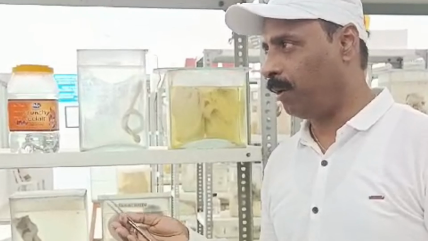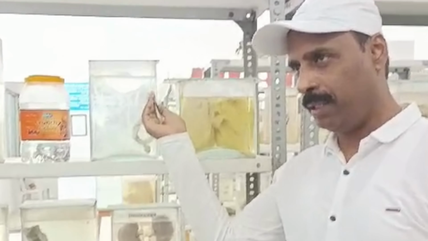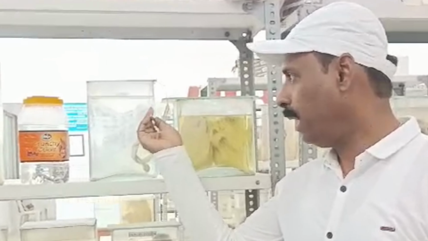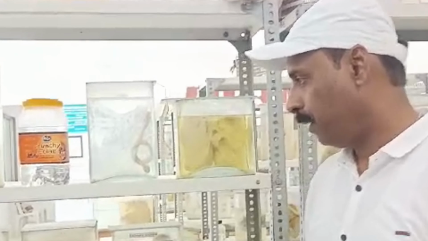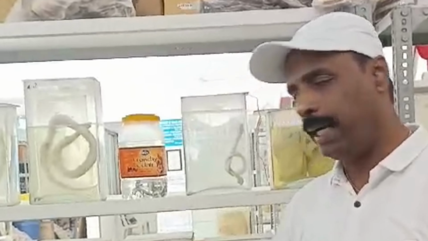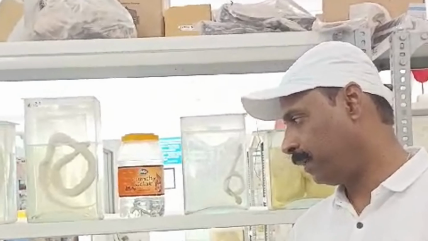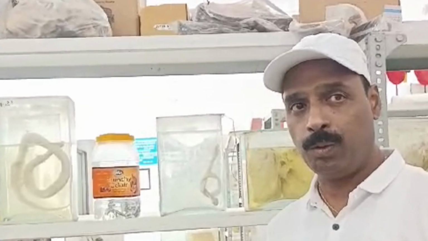Bone is strong because of the presence of calcium. If we remove calcium from this bone, you can bend or twist it. The strength of the bone is lost when it is kept in hydrochloric acid and the calcium is removed. Cartilage we call different; cartilage and bone are different.